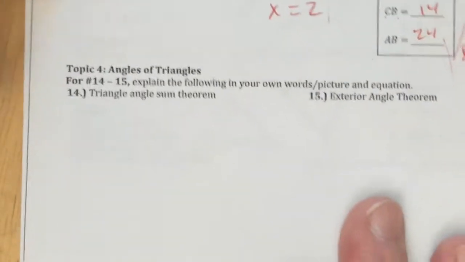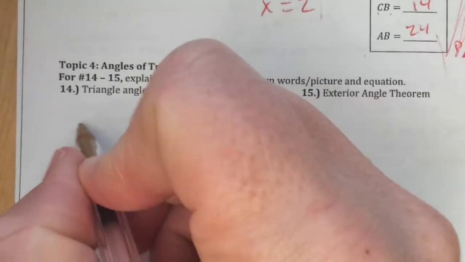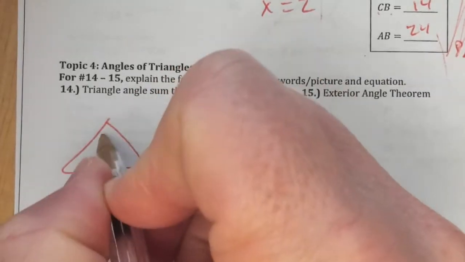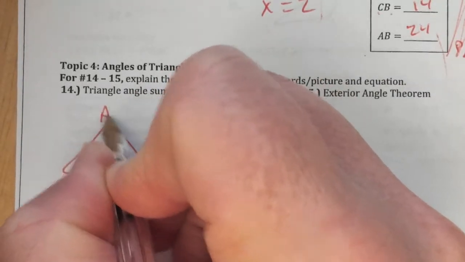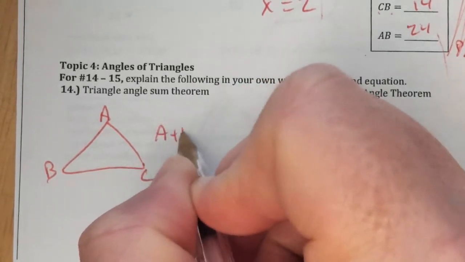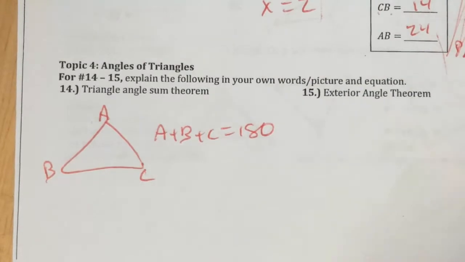Okay, number 14. Okay, so triangle angle sum theorem. So this is just notes again. So if you have a triangle, and this is angle A, B, and C, the triangle angle sum theorem is A plus B plus C would equal 180. So the three angles of a triangle add up to 180.